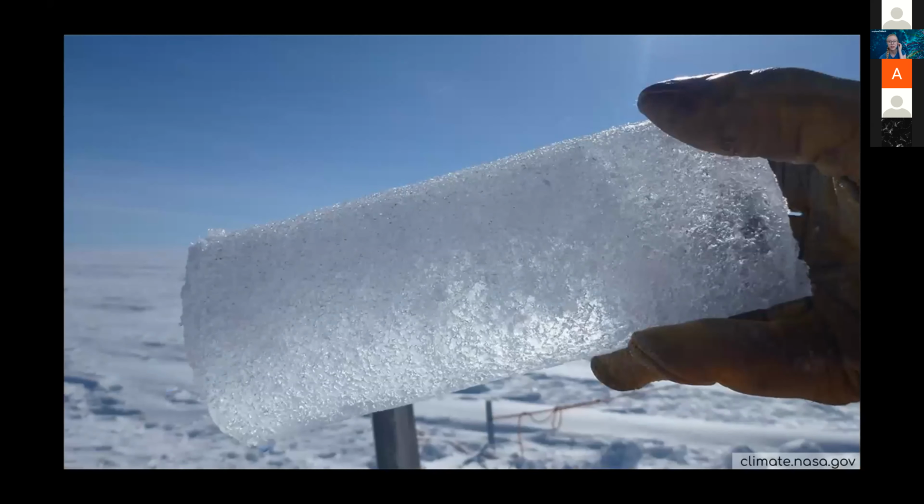This is a picture of an ice core. That's just, you drill down and you pull up a cylinder of ice that has a little bit of each layer in it. And so having all those layers is kind of like having a scrapbook of the glacier's history. Each layer contains information about what the world was like when that snow fell.